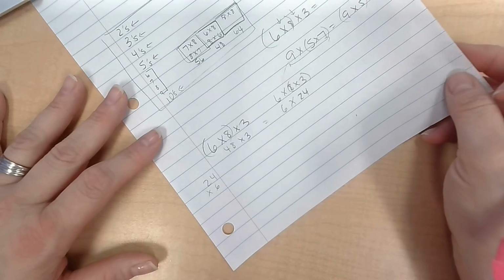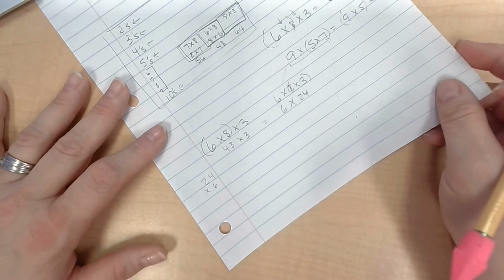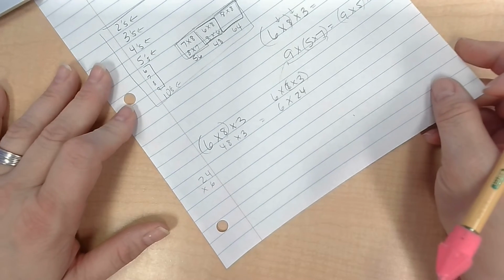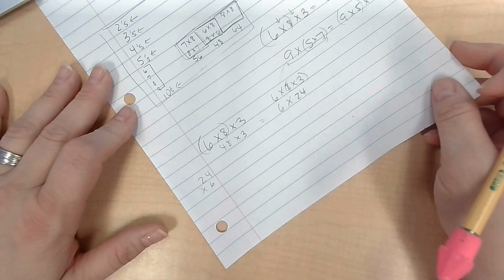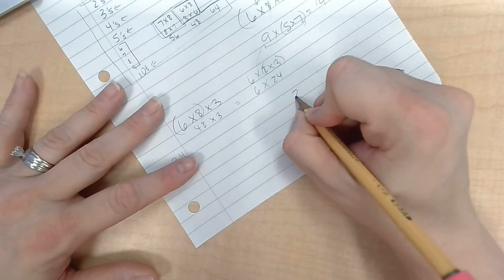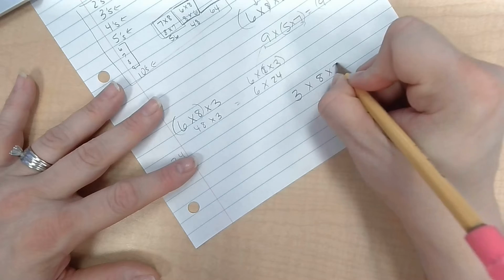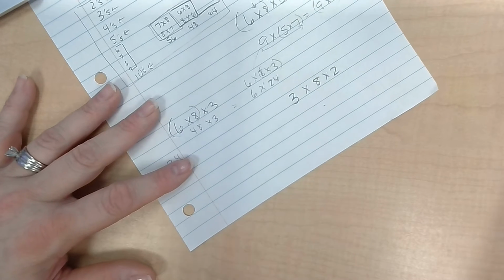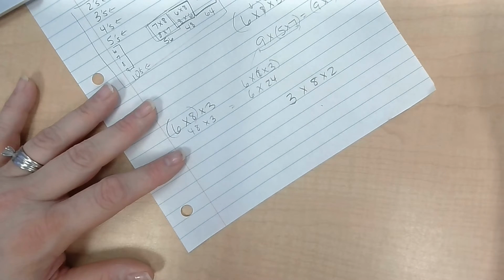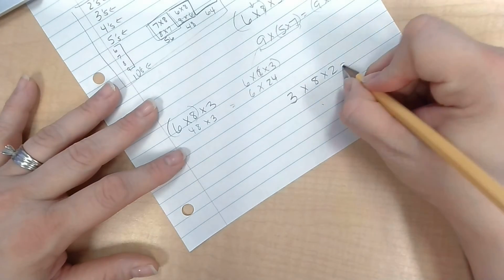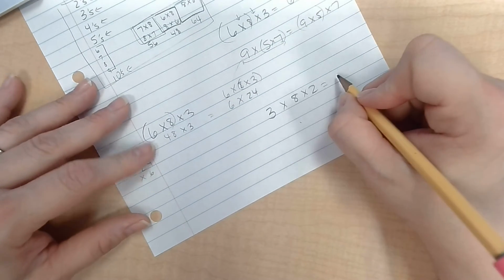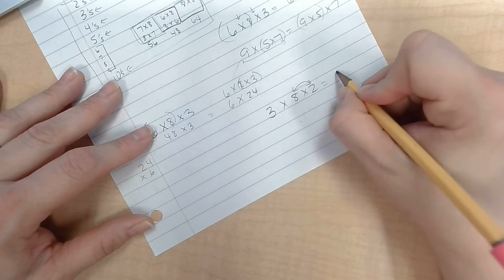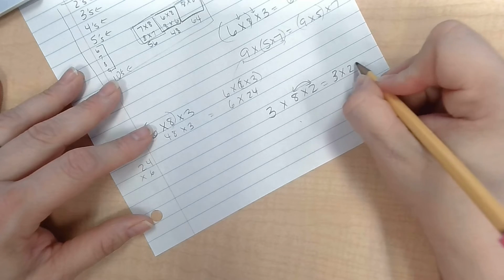Let's look at the bottom, because I can show you better on the bottom. Let's do this one: 3 times 8 times 2. This one says use the commutative and the associative property. Commutative says that I'm going to switch these, so I'm going to have 3 times 2 times 8.